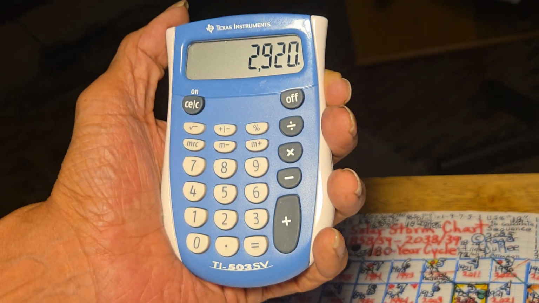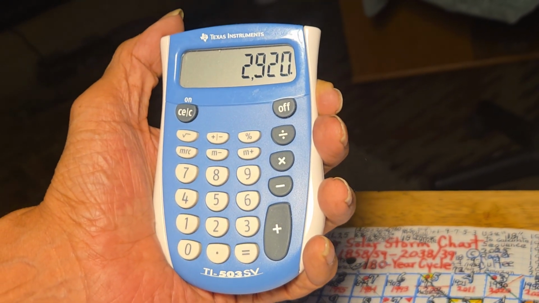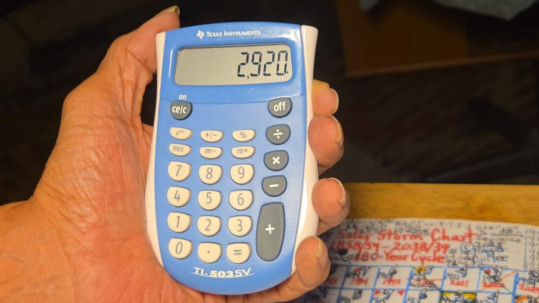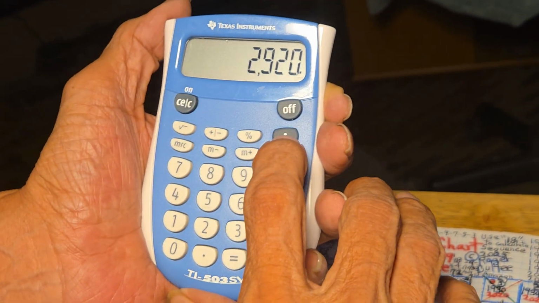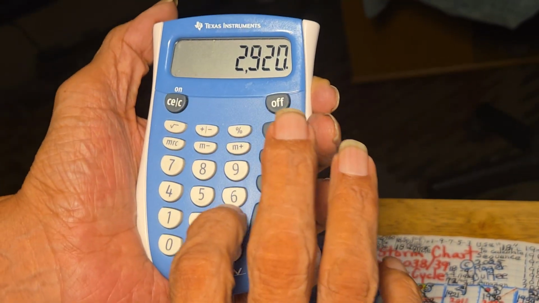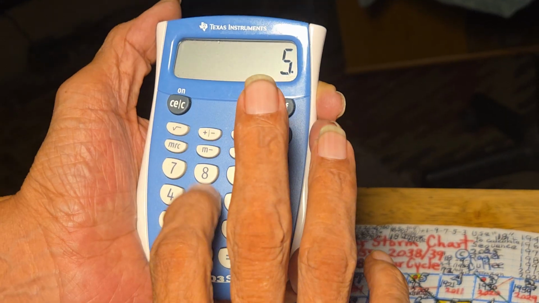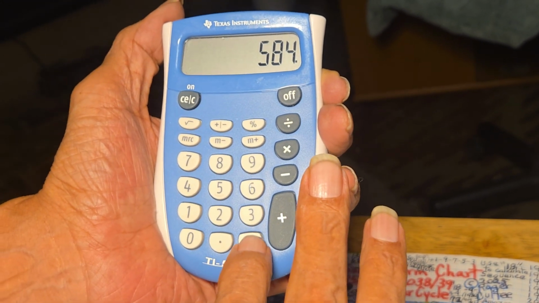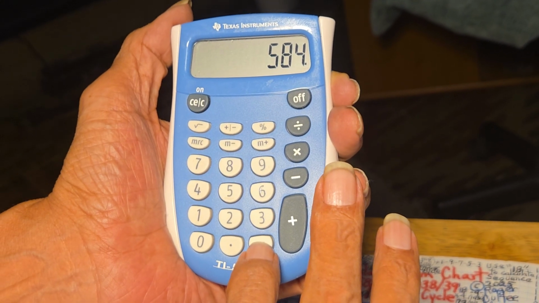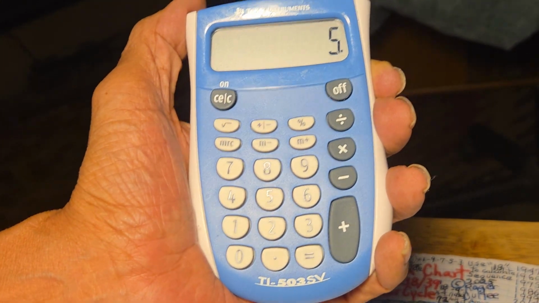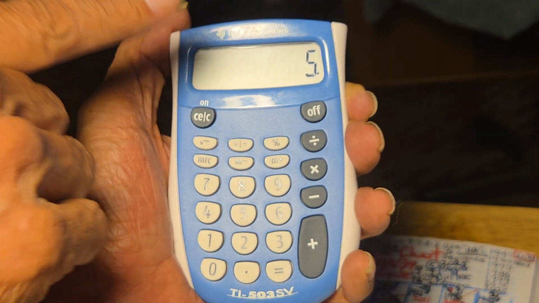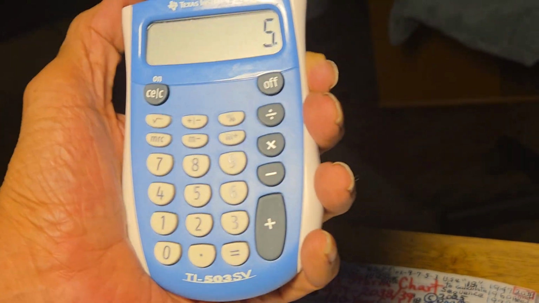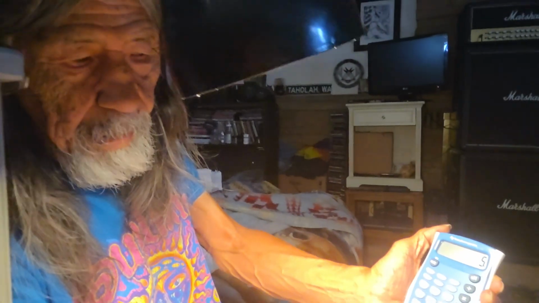Now on Venus, they have a different count. I think it was 584, if I remember right, to our 365. So what I do is divide that. I believe it was, hope I'm right, 584. And then it'll give you how many cycles are in Earth's 8 years. 5. In other words, 5 Venus cycles equal 8 Earth years. So that's how the 8 and 5 works. That's how the Venus cycle works according to what I'm doing here as well.